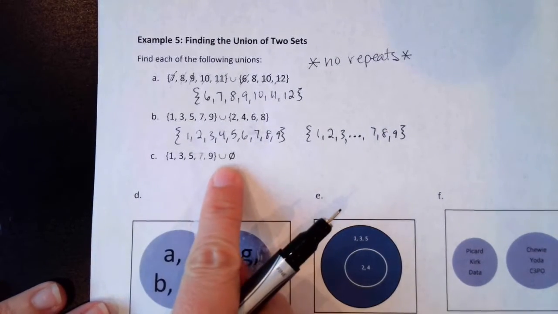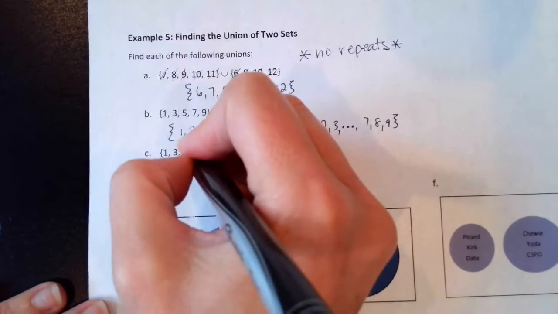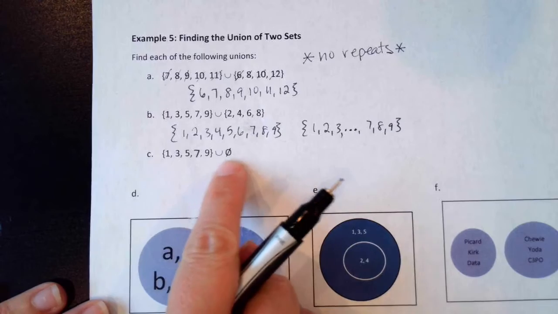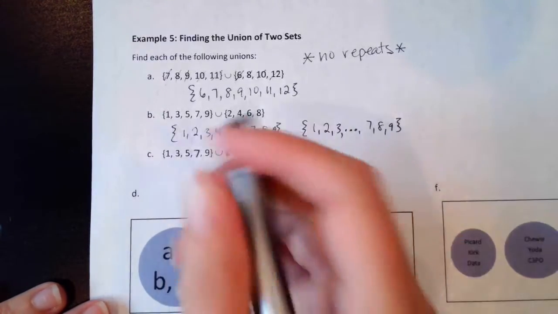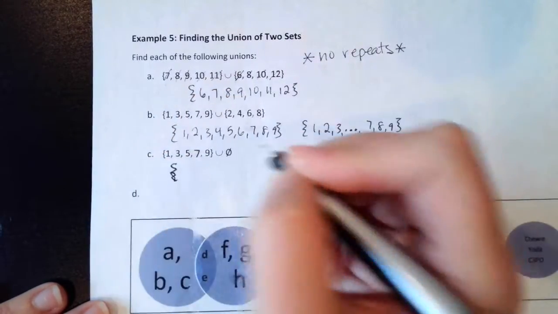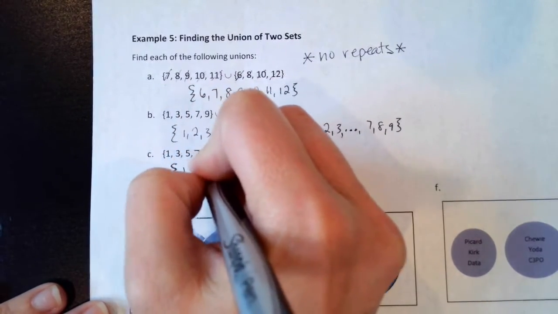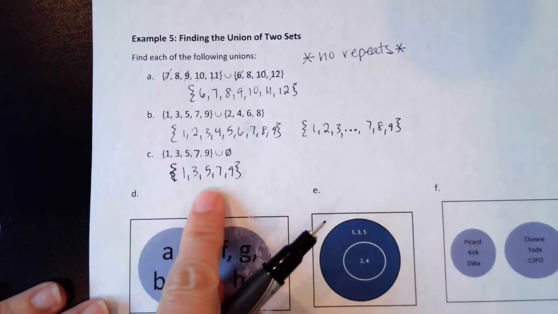What about if I'm doing a union with the empty set? So if I have 1, 3, 5, 7, 9, and then I also want to tack on the empty set, I'm just going to be left with what I had. This is like adding 0. So if I have something and I add nothing, I have just what I started with. So 1, 3, 5, 7, and 9 is going to be my union right here.